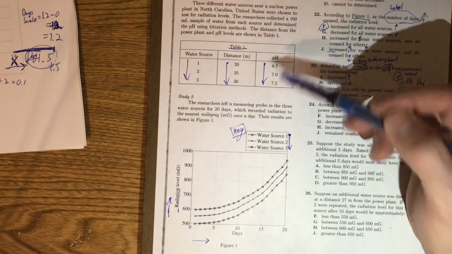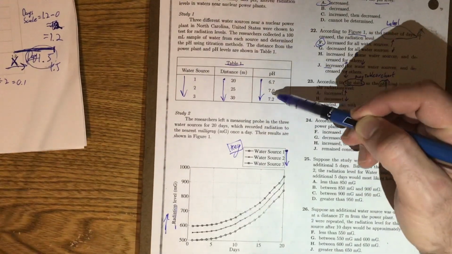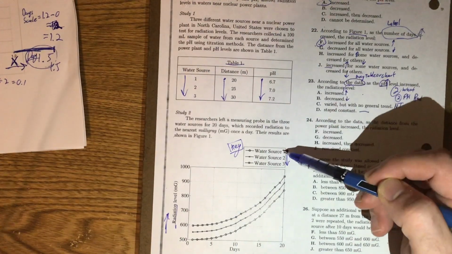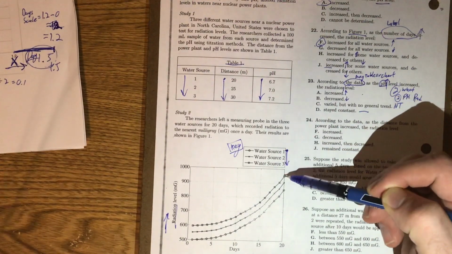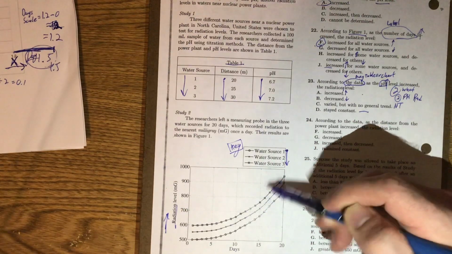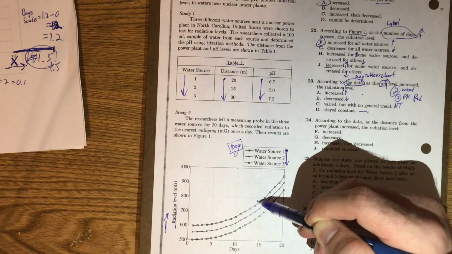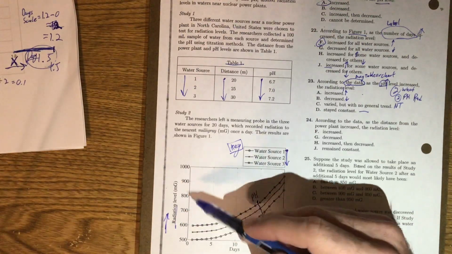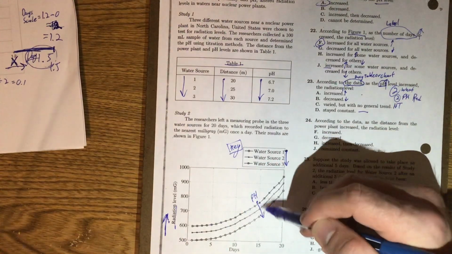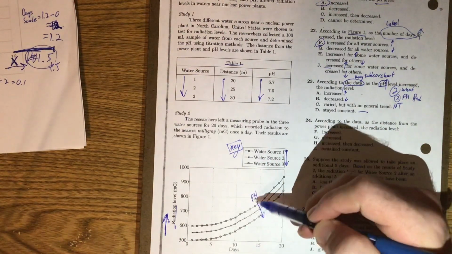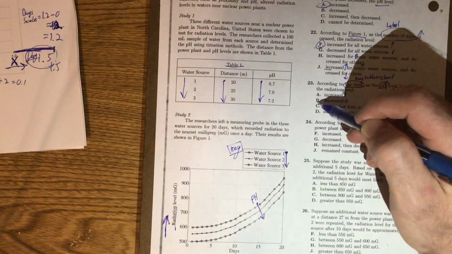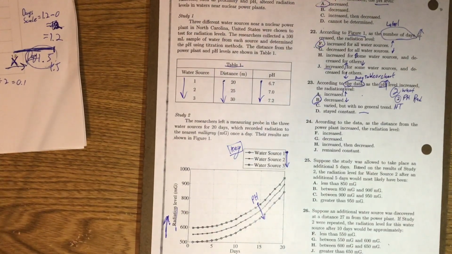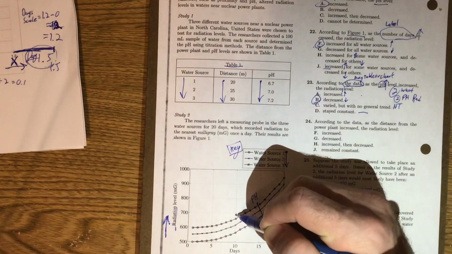Now we can compare these two. I've got my pH increasing from 1 to 3, and we could even draw it like this. That's the way pH increases. But now we've got radiation going in the opposite direction. This is the direction that radiation increases, but pH is increasing in this direction. So if pH is increasing this way, radiation is decreasing. Okay, decreased only. We could draw this for each one.